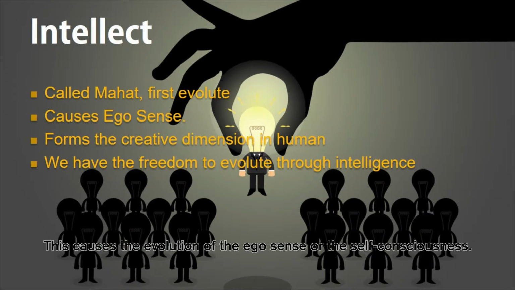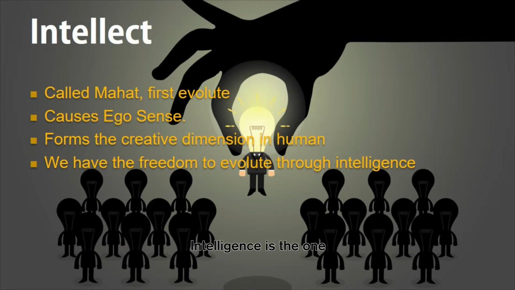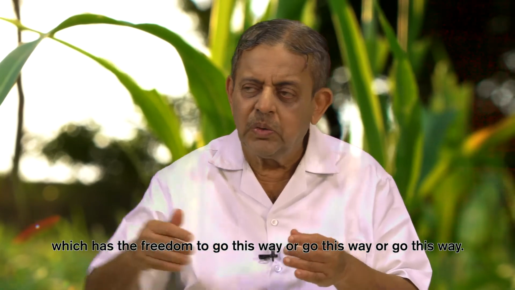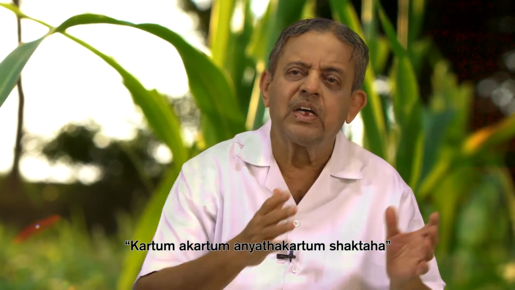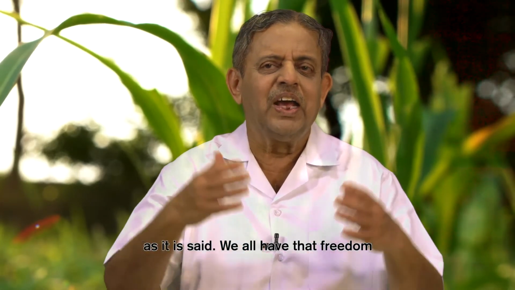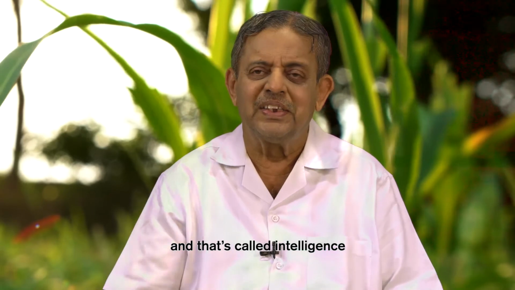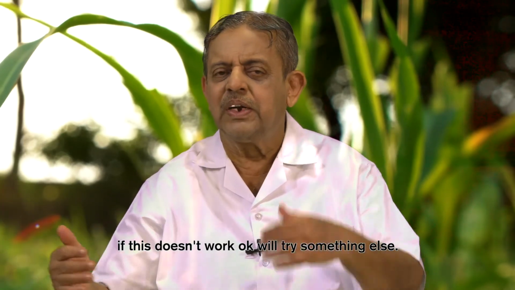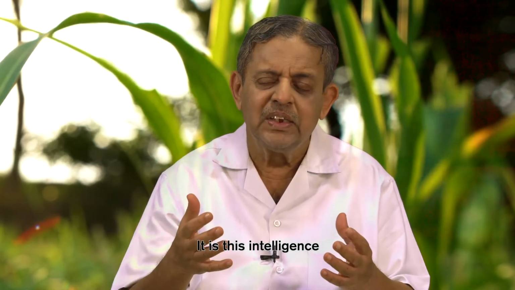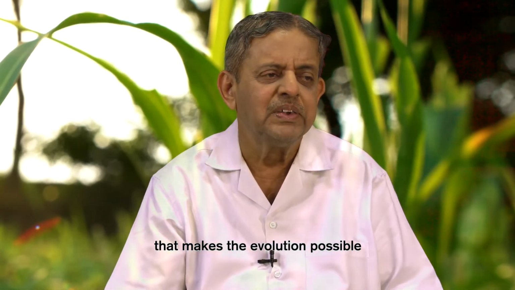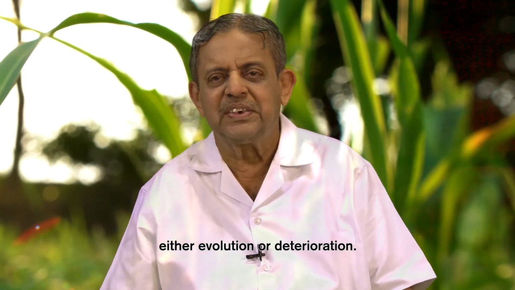This causes the evolution of the ego sense or the self-consciousness. Intelligence is the one which has the freedom to go this way or go this way or go this way. Kartum, akartum, anyatha kartum shaktaha, as it is said. We all have that freedom, and that's called intelligence. If this doesn't work, okay, we'll try something else. That's the creative dimension of the human. It is this intelligence that makes the evolution possible, and it is the one that promotes either evolution or deterioration.